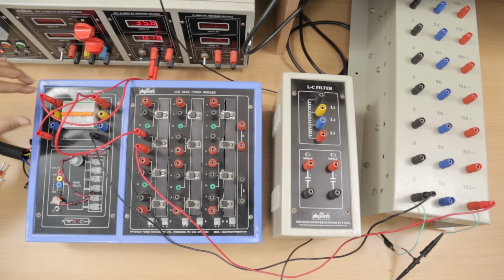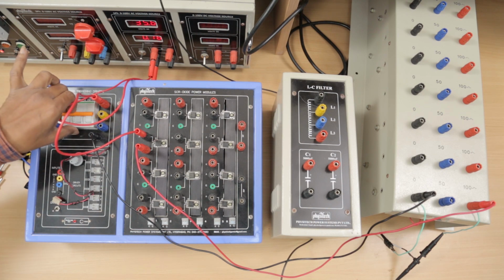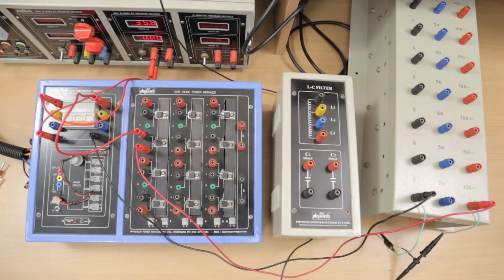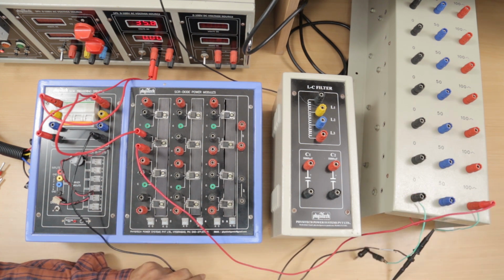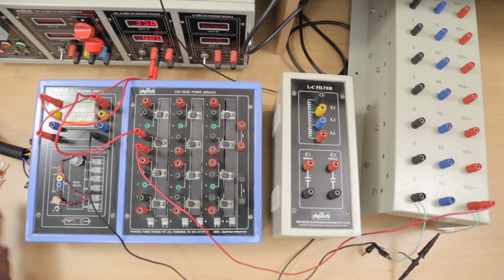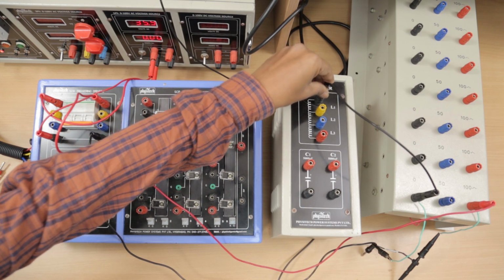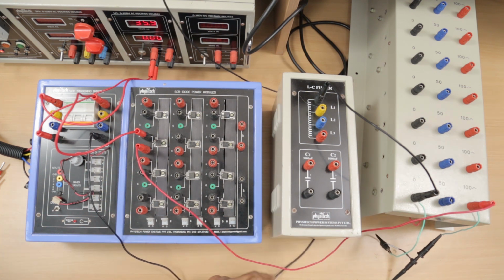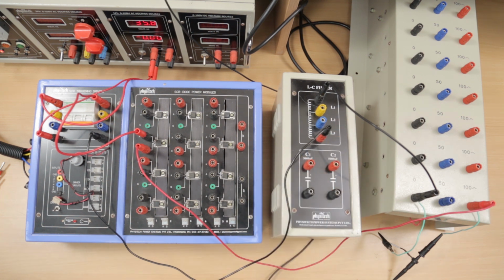Now we'll do the RL circuit for this. Make the SCR diode power module MCB off and remove one of the load terminals, the resistive terminal, and from the resistive other terminal to the inductor one terminal as a black terminal. From the inductor other terminal, that is the red terminal, to the MCB neutral terminal. Now the circuit is connected as R and L.